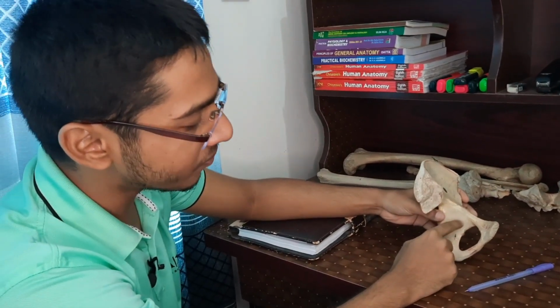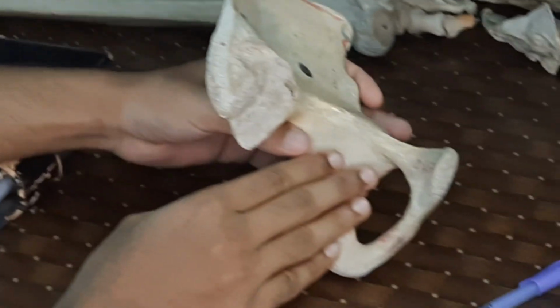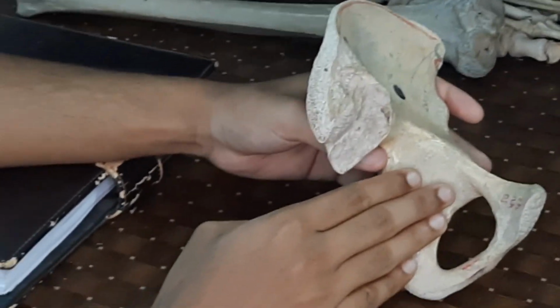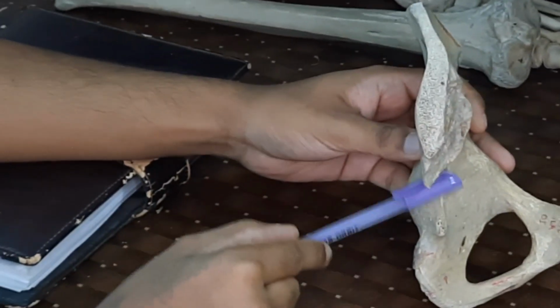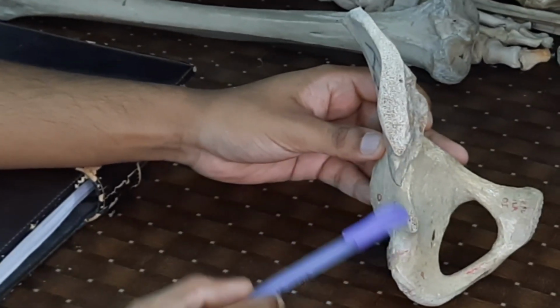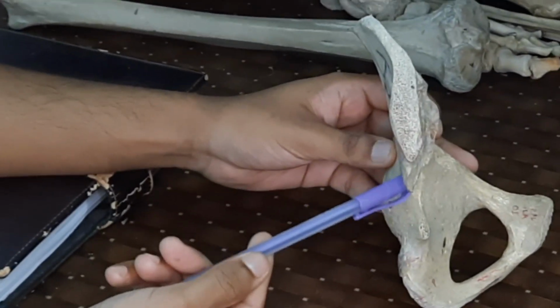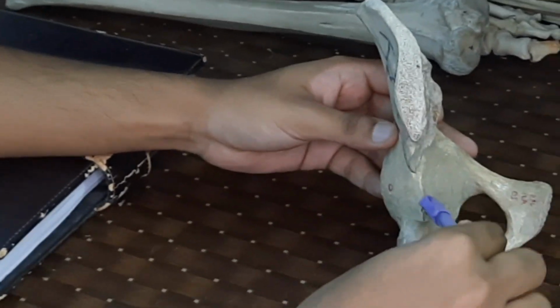This ischium bone is the intervening bone between the ilium and pubis, and it is endowed with three surfaces and three different borders. Basically this border, which you can appreciate over here, is known as the posterior border, and it is continuous with the posterior border of the ilium above. This posterior border is marked by the ischial spine.